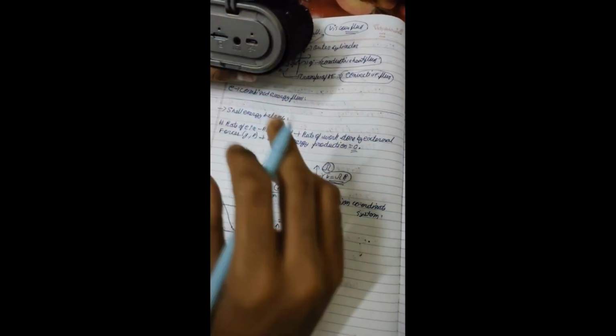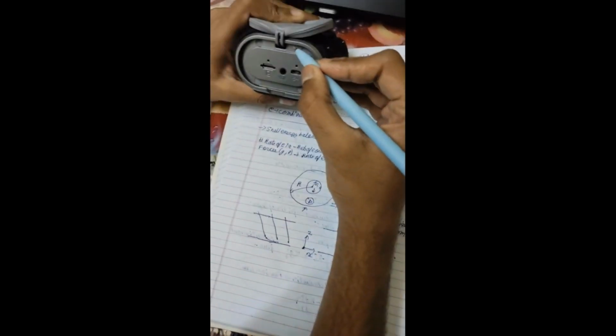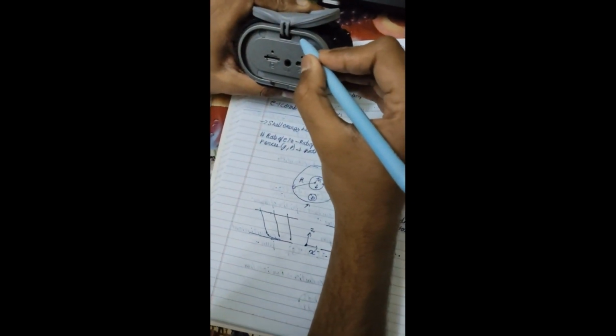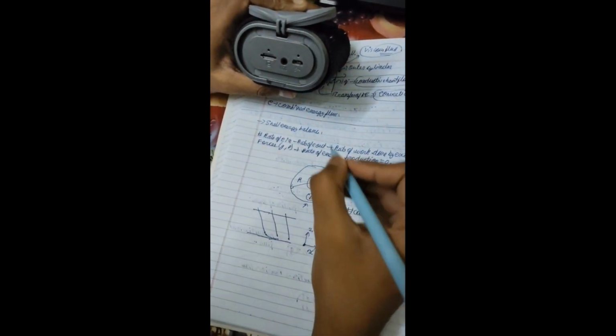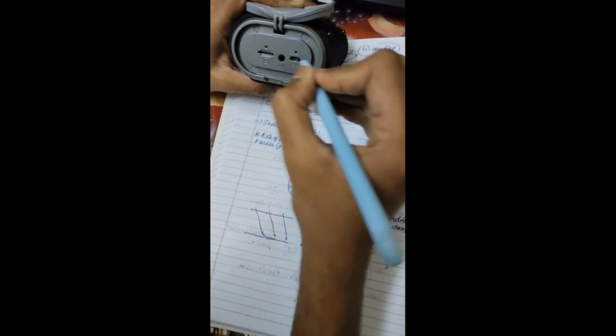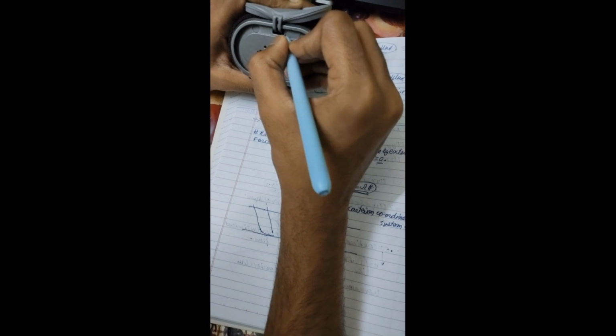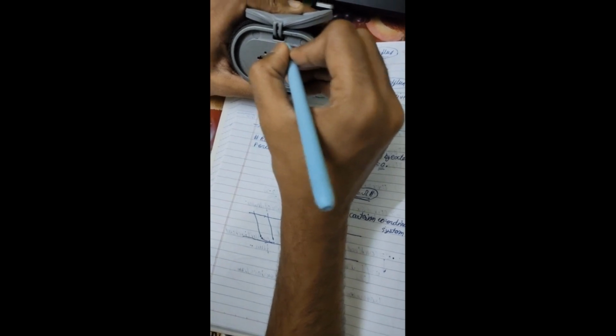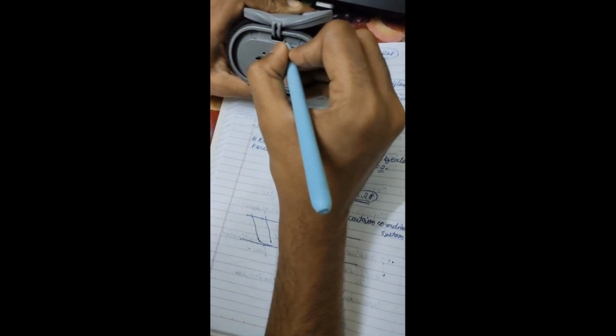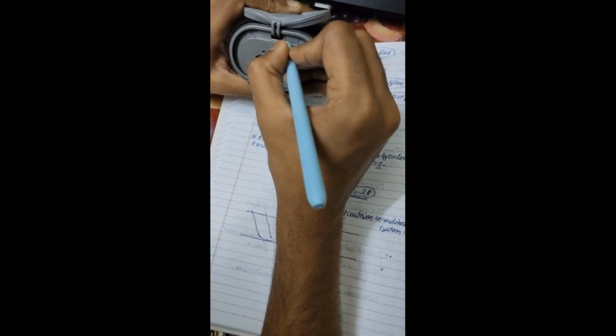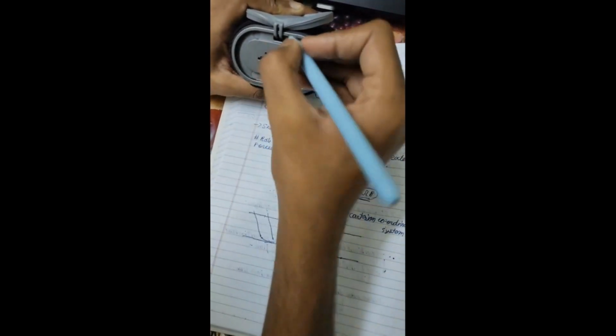There will be a change of velocity, obviously, because the fluid which is closest to the outer cylinder has more velocity, and the fluid which is closest to the inner cylinder has almost zero velocity. So how would the velocity profile be?